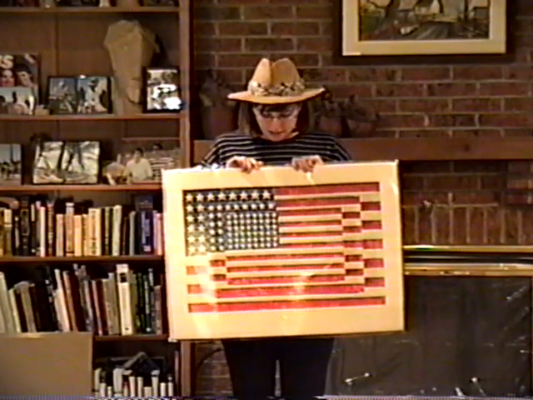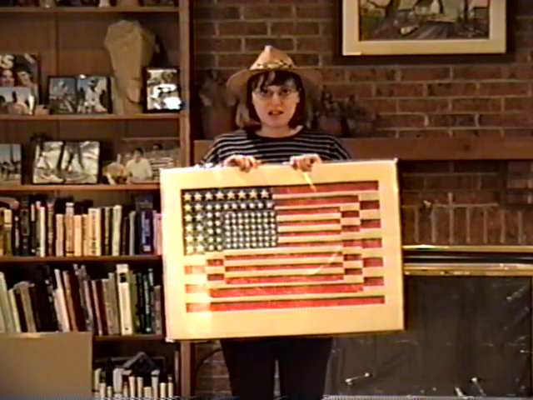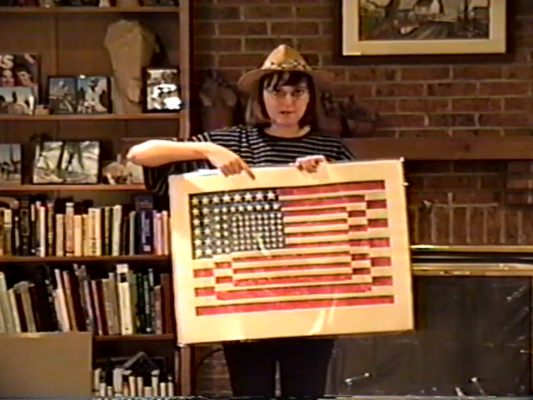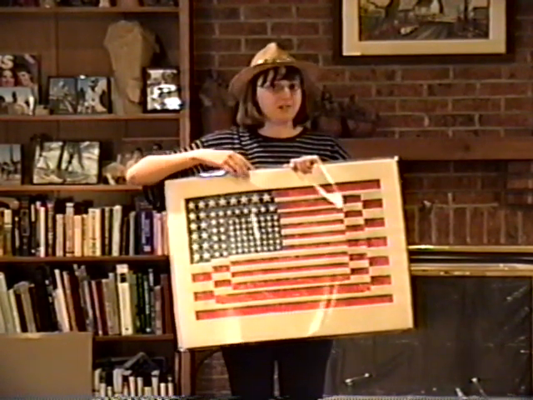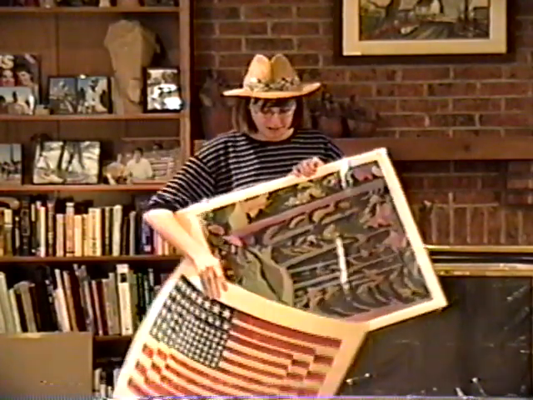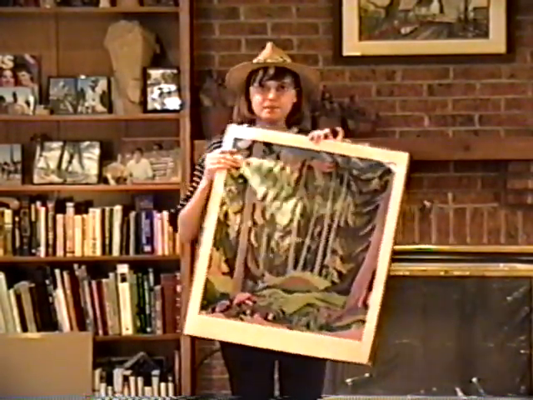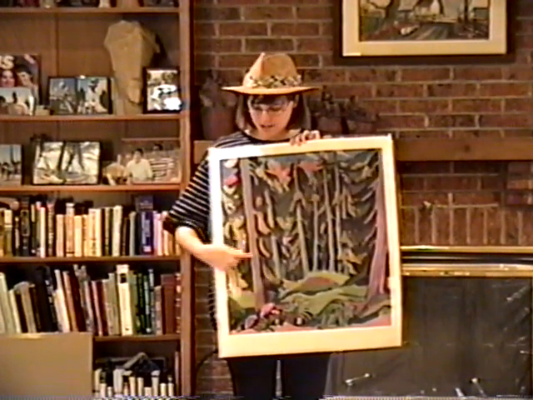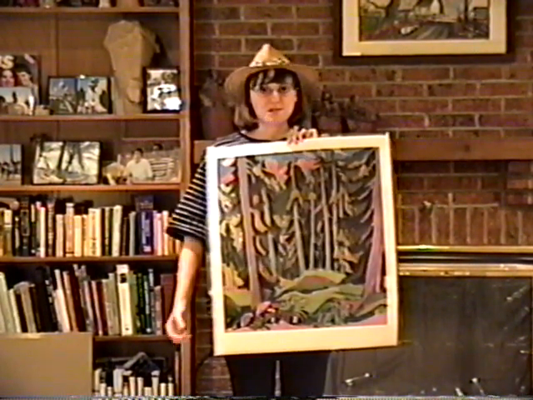I found a painting that has an example of thick lines. See how the red lines are the thick lines? This is an American flag. Very patriotic, don't you think? Here is another example of the painting of thick lines. See how the trees are the thick lines? This is very nice.